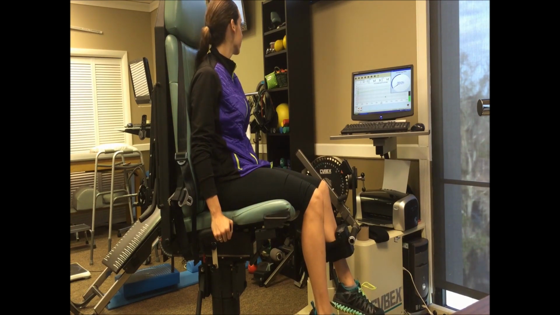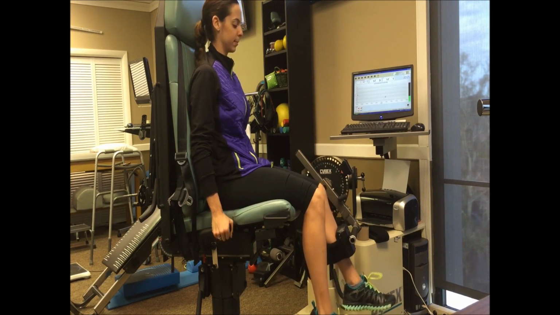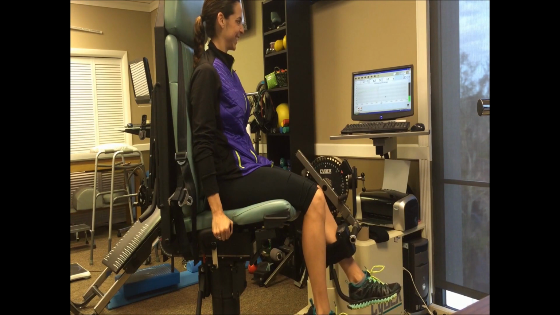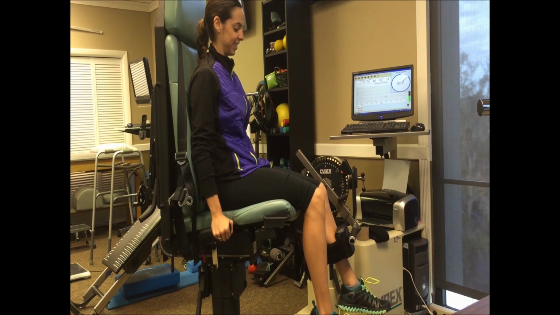Now they should be showing you signs of exertion. They should be making faces, turning red, grunting. If they're just smiling at you or making no expression, you need to motivate them.